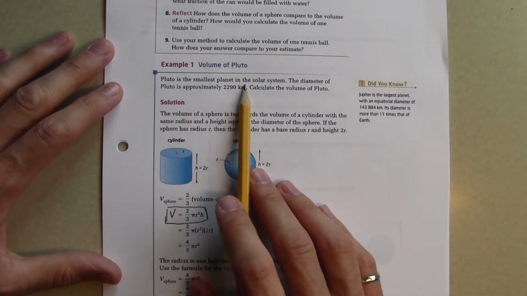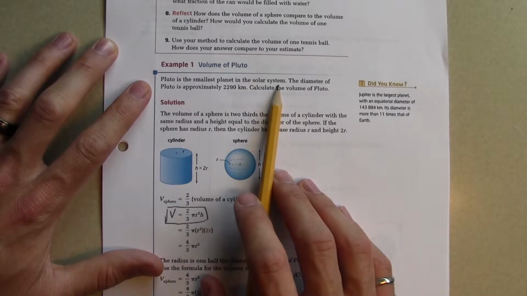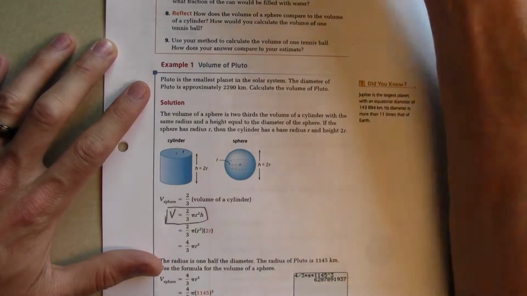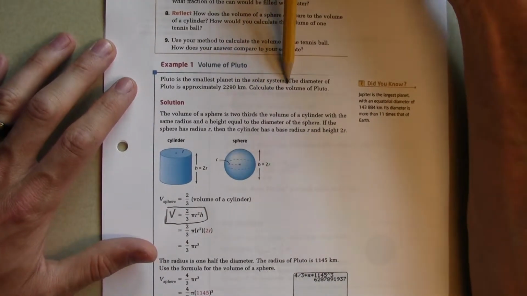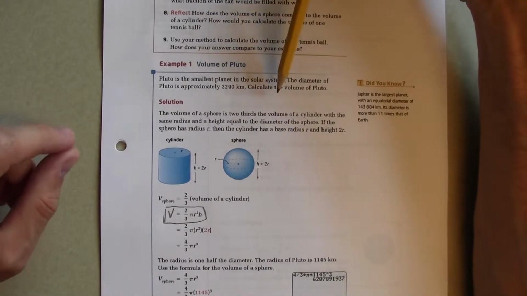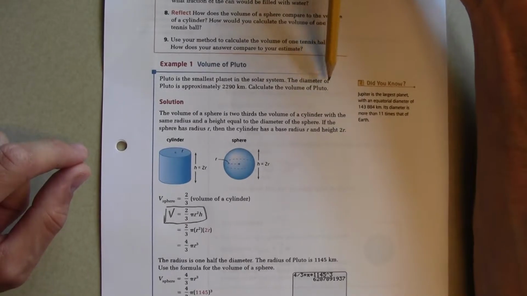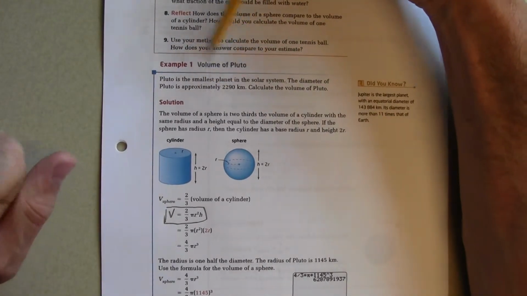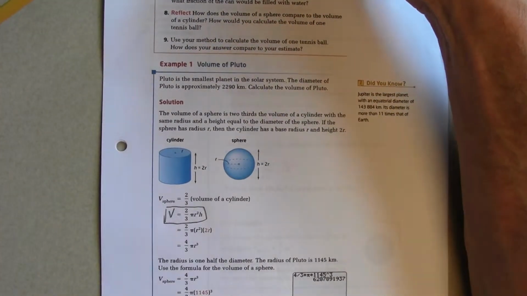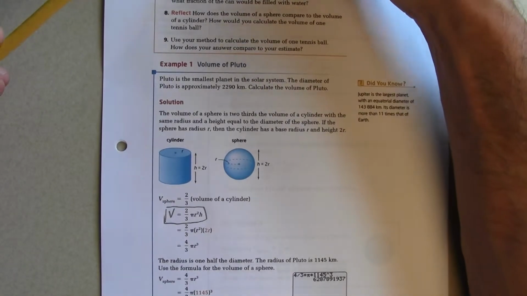It says Pluto is the smallest planet in the solar system. Interesting note. Is Pluto still considered a planet? No. It's a planetoid. They've taken away its planetary status. So this shows the date of this textbook a little bit. The diameter of Pluto is approximately 2,290 kilometers. Calculate the volume of Pluto.